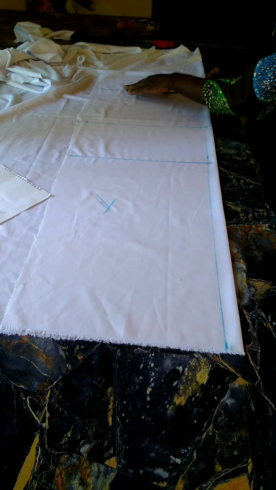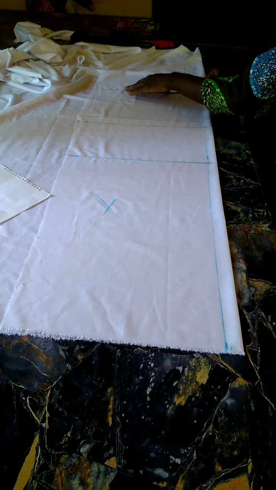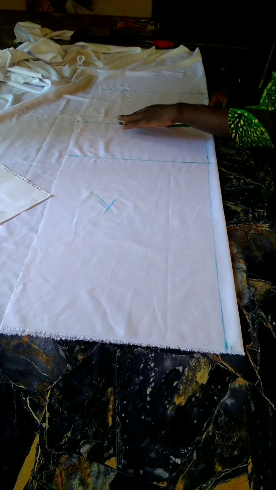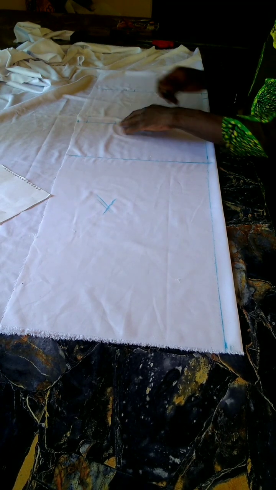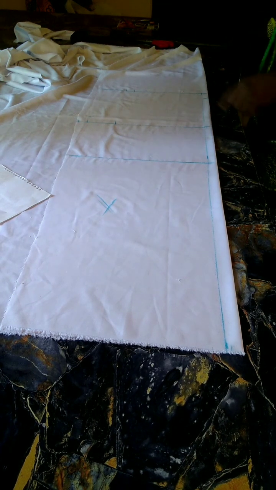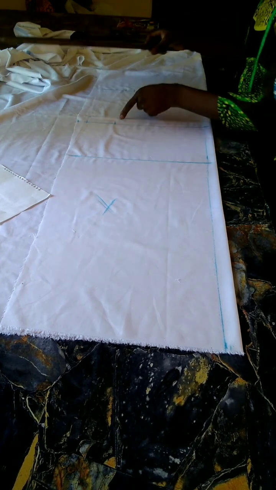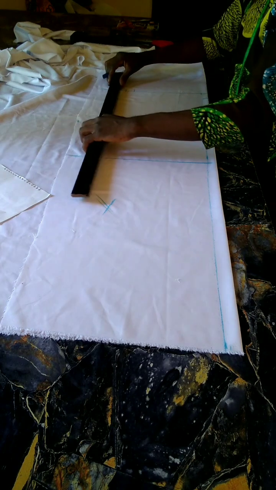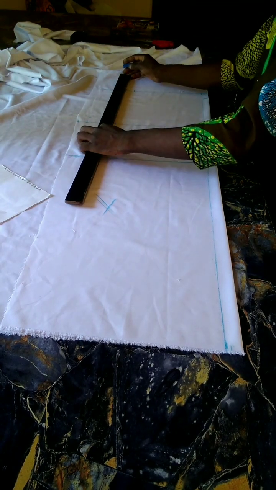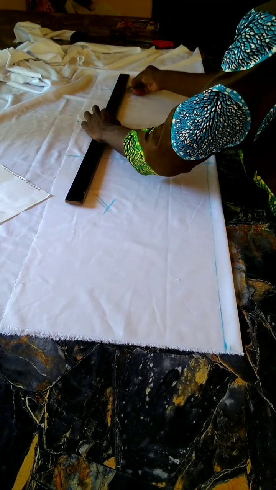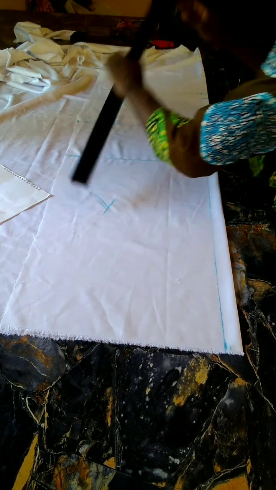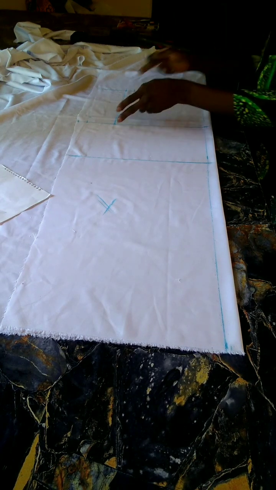Then right now, pay attention on what I'm about to teach you. I'm trying to get the crotch line. I marked the waist measurement on the laps just to connect the lines together. That is where my crotch line will fall.